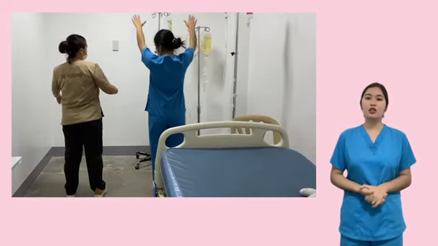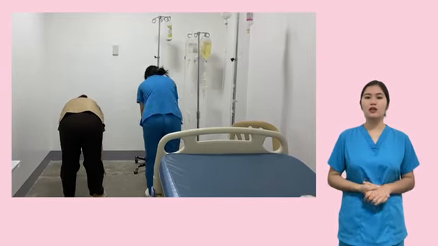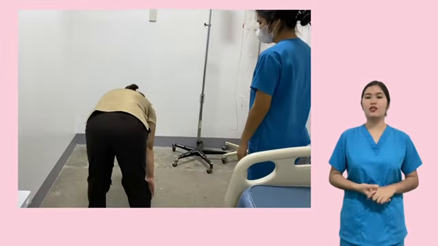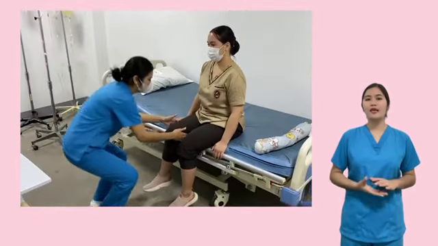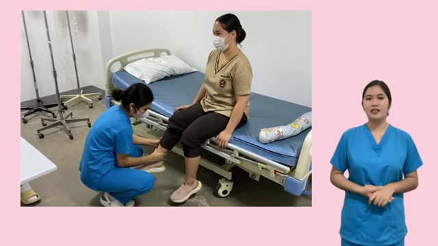Next, let's proceed to the bones. We will inspect for the skeletal structure for the deformities, and then we will examine for scoliosis on the posterior part, and then kyphosis, lordosis on the lateral part. And then we will palpate the bones to locate any areas of edema or tenderness.